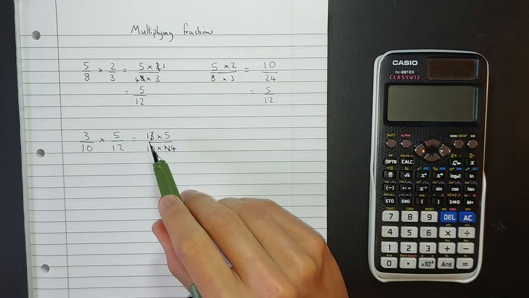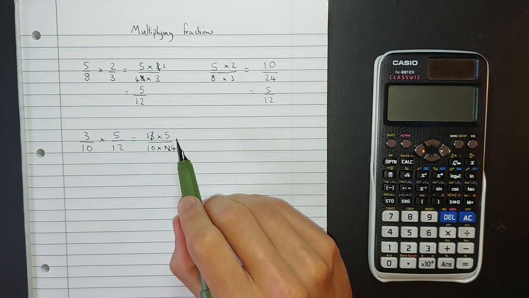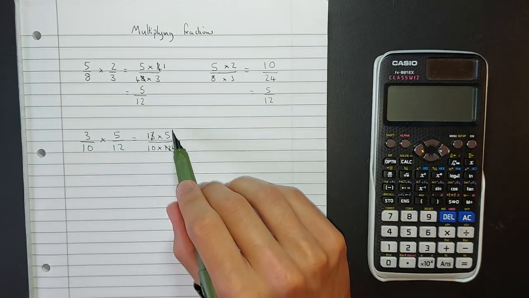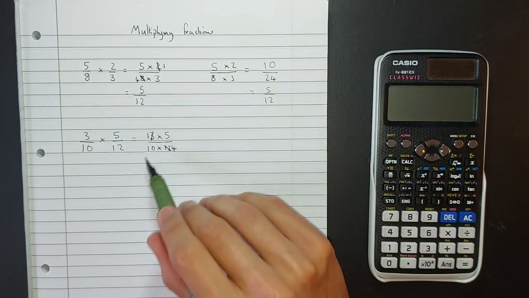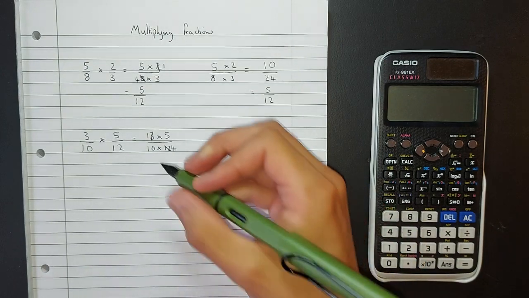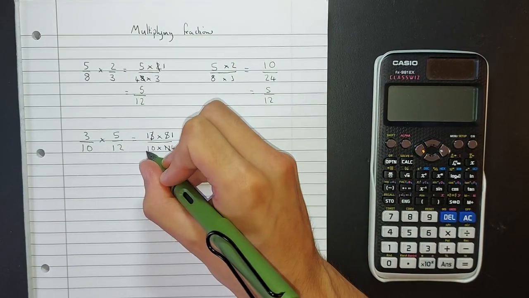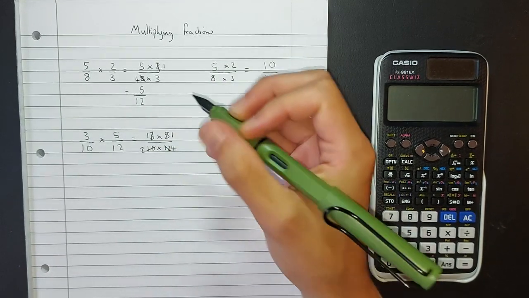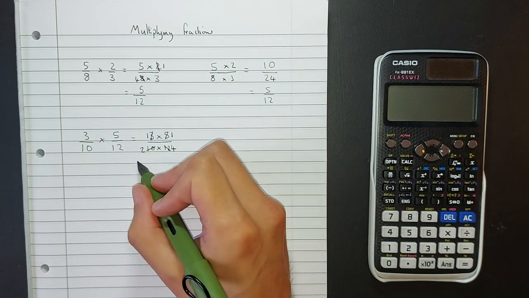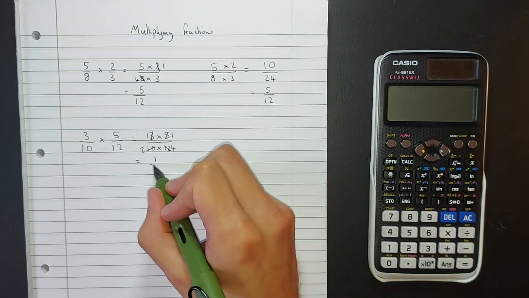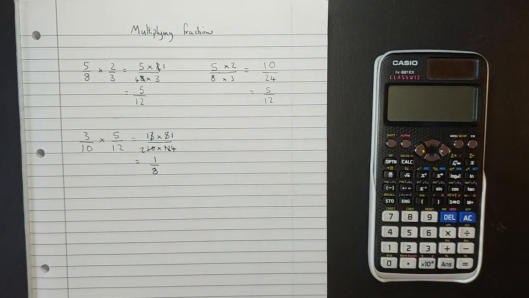Okay, well this has gone down to a 1 now, so we don't even need to consider it anymore. Does any of the numbers on the bottom share a factor with the 5? 10 and 5 are both in the 5 times table, so we can divide them both by 5. 5 divided by 5 is 1. 10 divided by 5 is 2. So now we have to do 1 times 1, which is 1, and 2 times 4, which is 8.